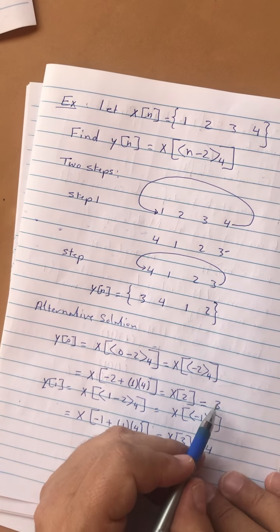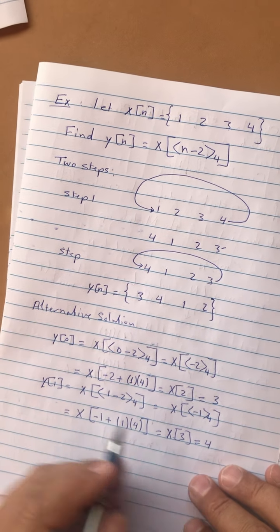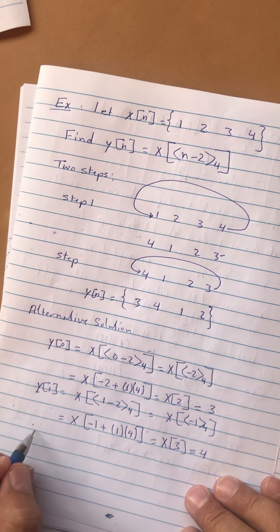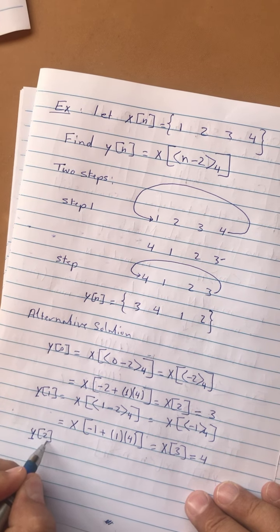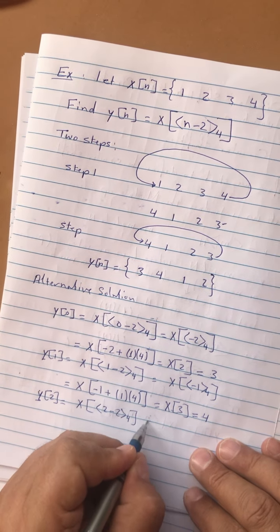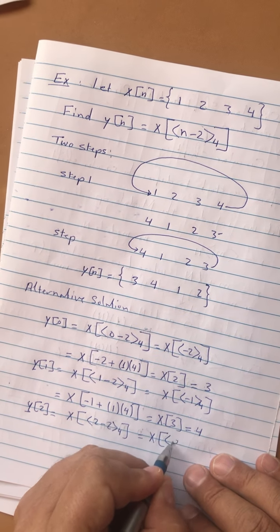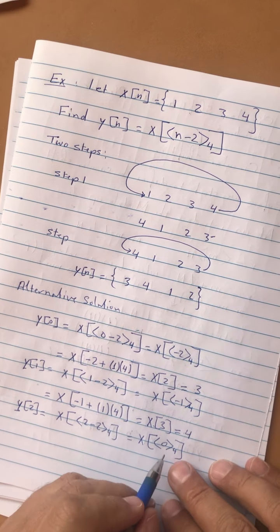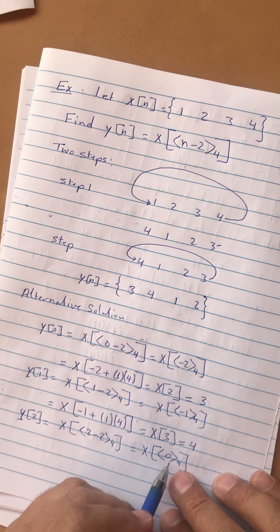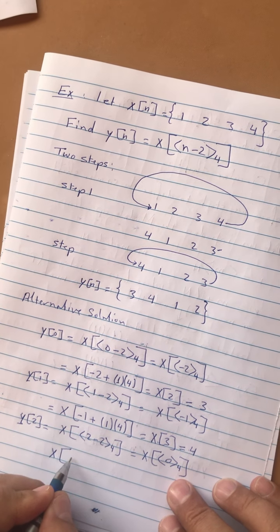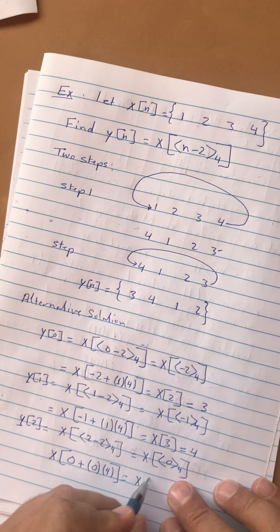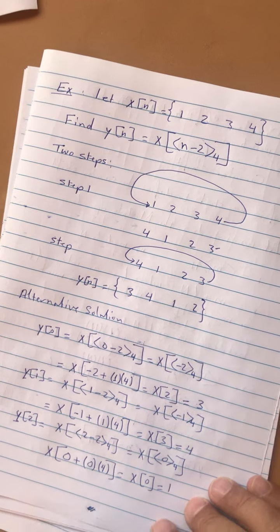So y of 0 is equal to 3, y of 1 is equal to 4, and y of 2 is equal to x of 2 minus 2 modulo 4, which equals x of 0 modulo 4. And 0 modulo 4 is 0 because we do not have to add any L times N. So this equals x of 0 plus 0 times 4, which equals x of 0, which equals 1.